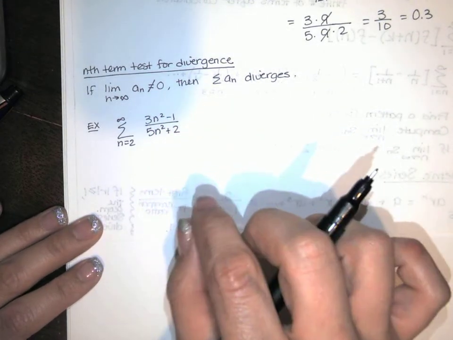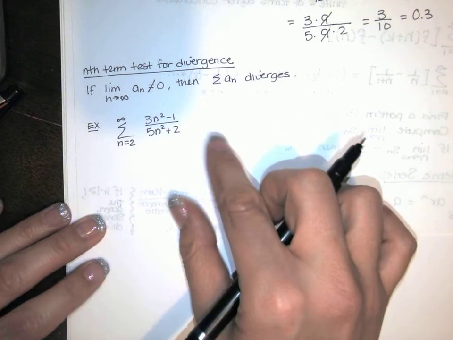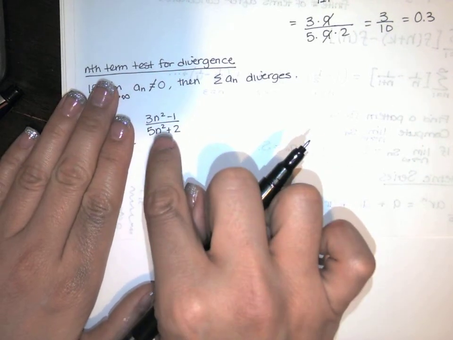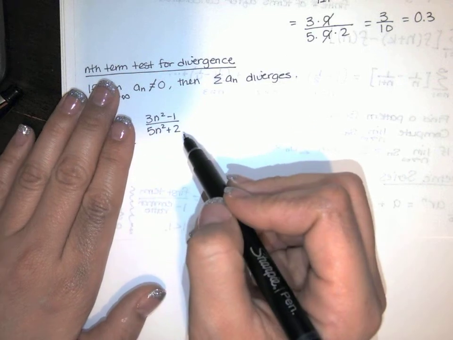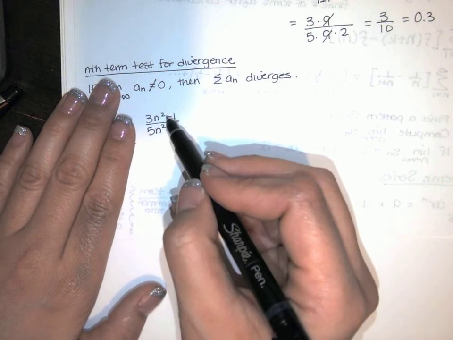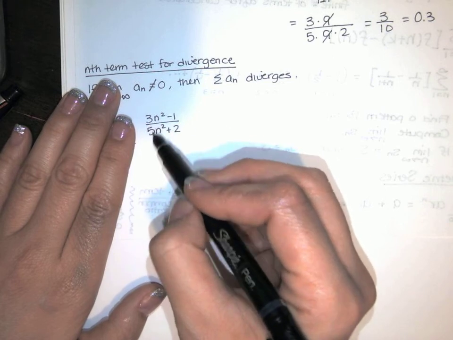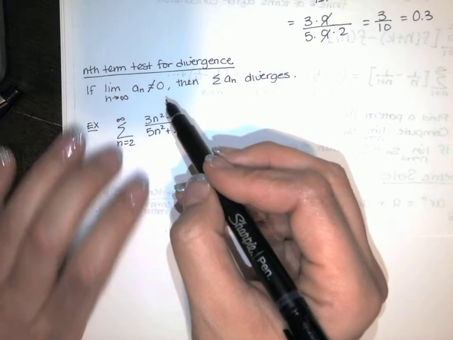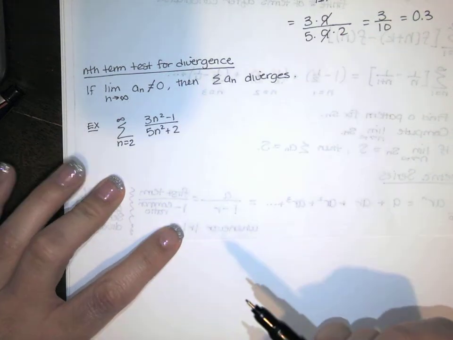You have to get rid of that problem. But we know, since the powers of n are the same, those are called the degrees of these polynomials in n. Since the degrees are the same, this is going to converge to the ratio of the coefficients. We're going to get 3/5 from this. And 3/5 is not 0. And since 3/5 is not 0, the series diverges.